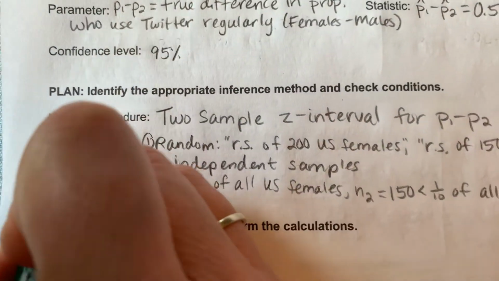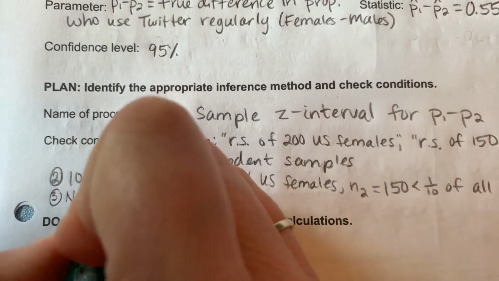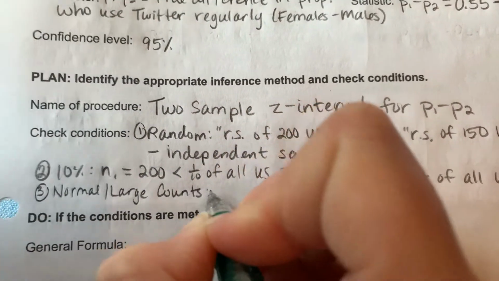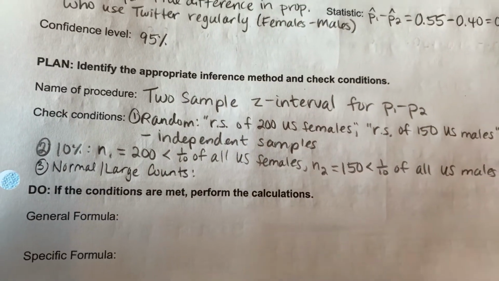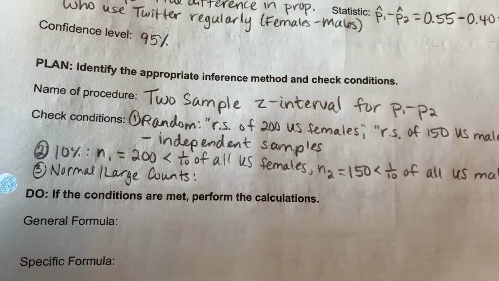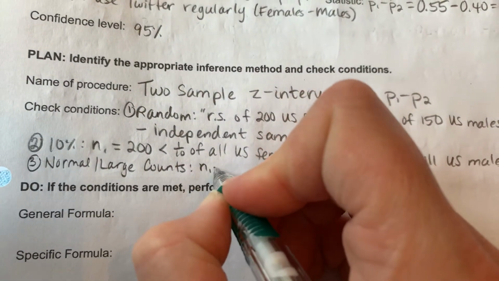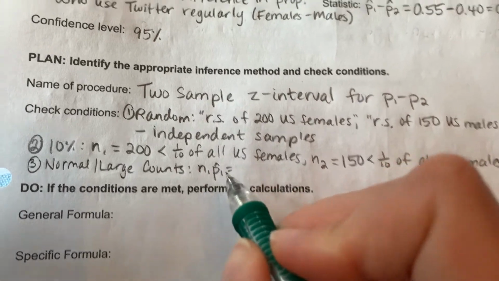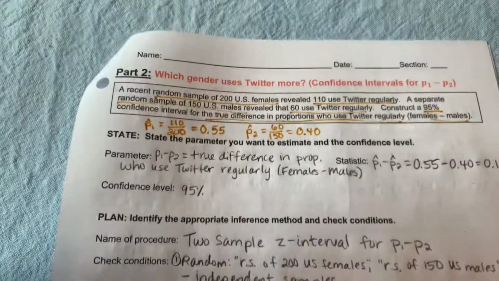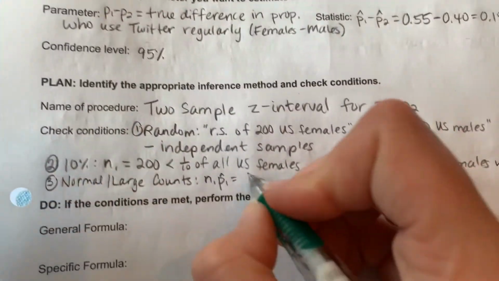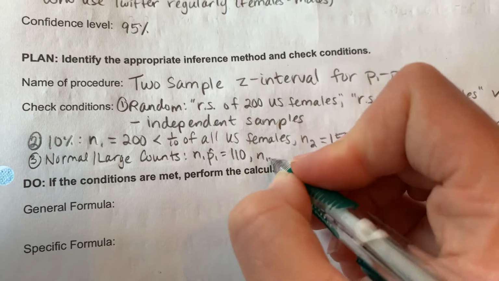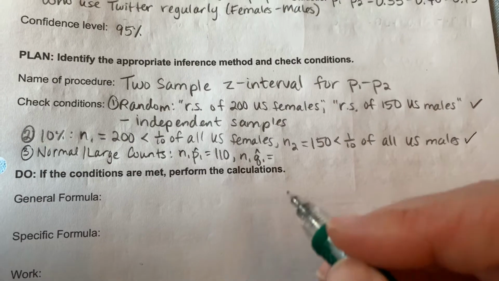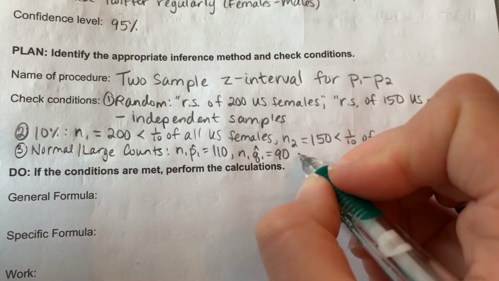So those conditions are met. And then finally, I have to check the normal or large counts condition. This is where I have to do that set of 4 multiplications, or if they're nice, they've given it in the problem, which in this case they have. So I'm looking for the number of successes for the first proportion, the number of females who use Twitter. If I did 200 times my 0.55, I would get 110. And then I have to do N1 times Q1 hat, the number who don't use Twitter. Well, if 110 do, 200 minus 110 would be 90 don't.